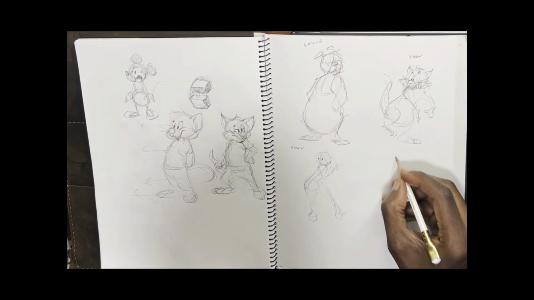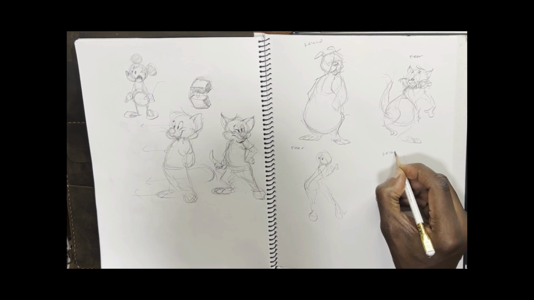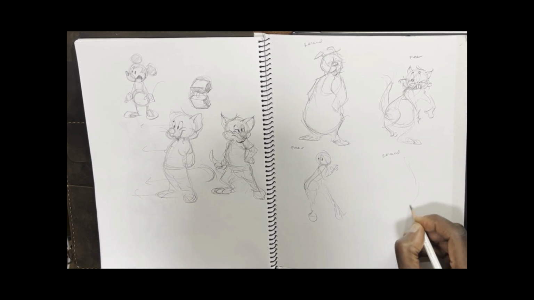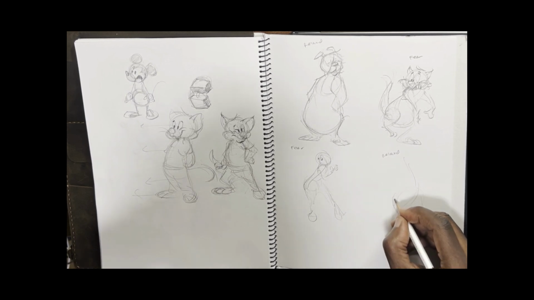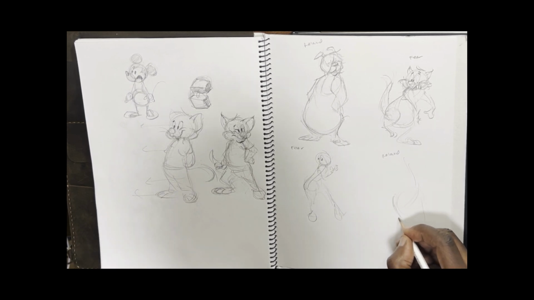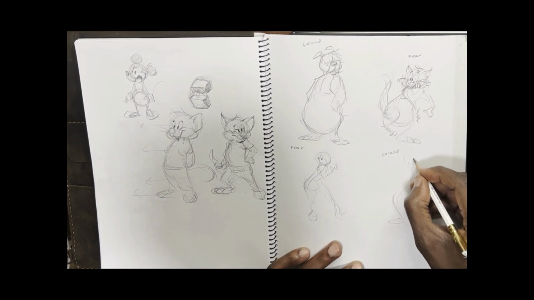So, relaxed. Long lines, not worried so much. Actually, maybe even lay back a little bit.